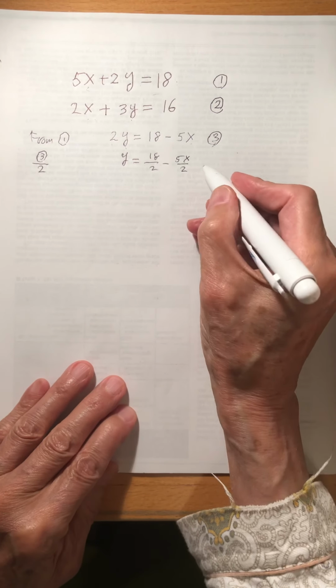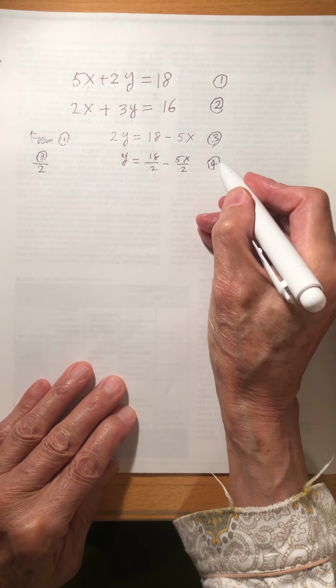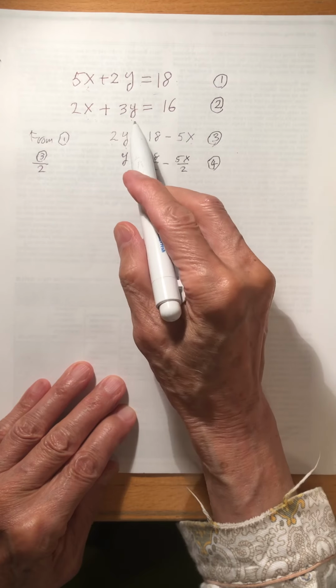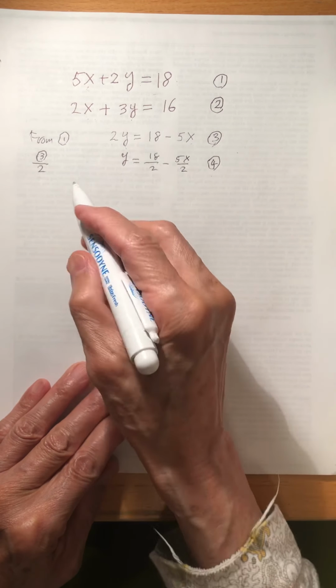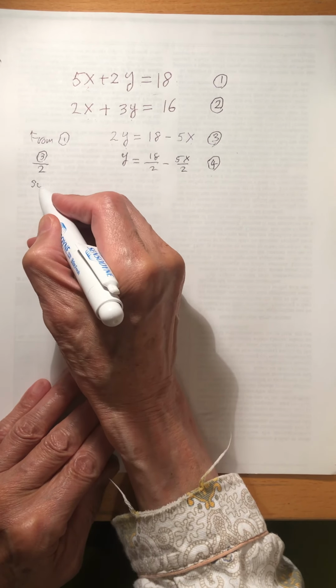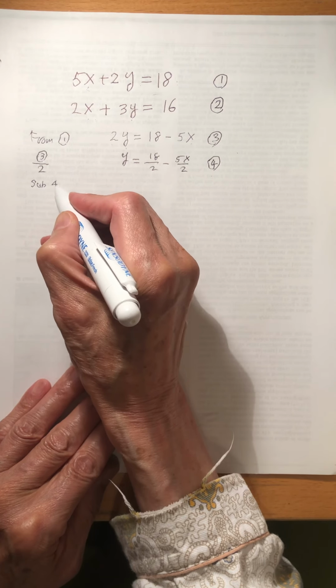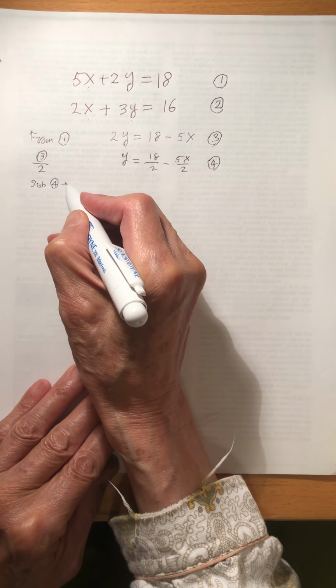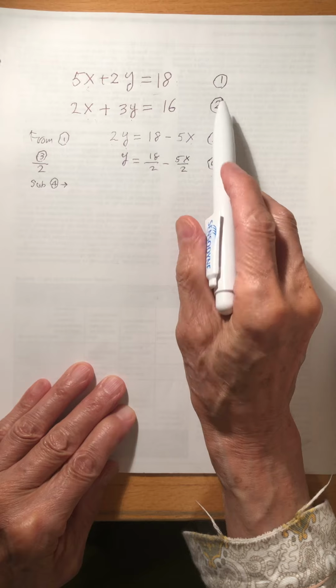And then I substitute this y into the second equation. So substitute equation 4 into equation 2.